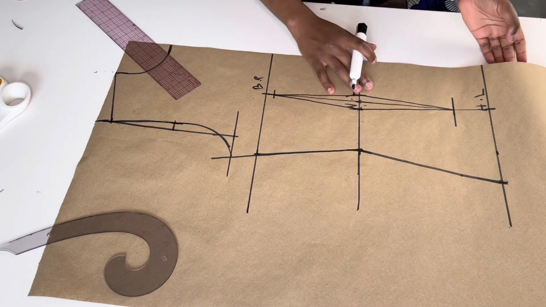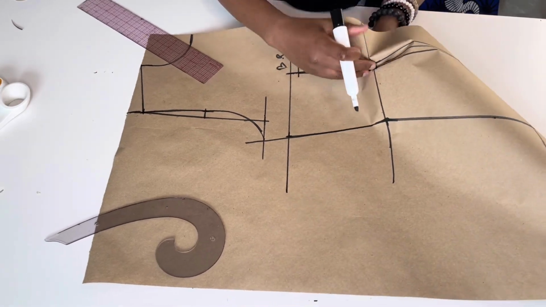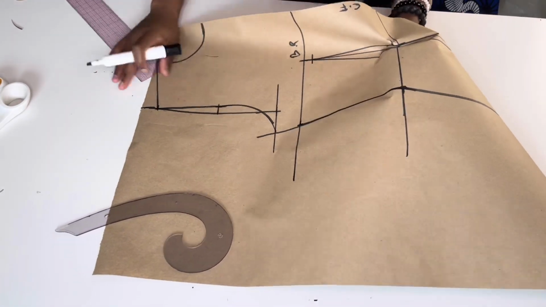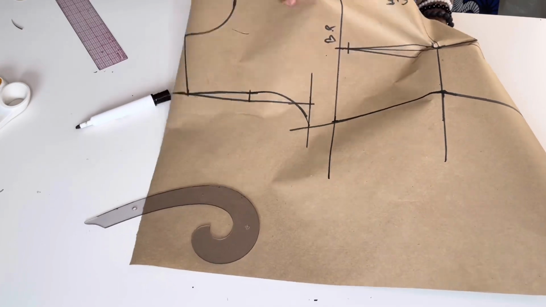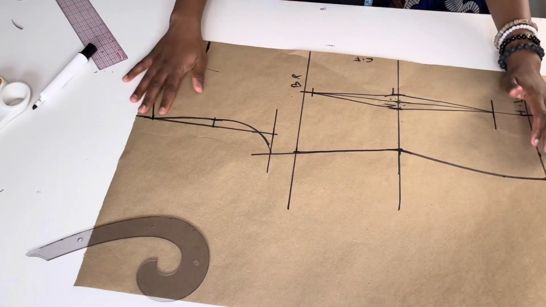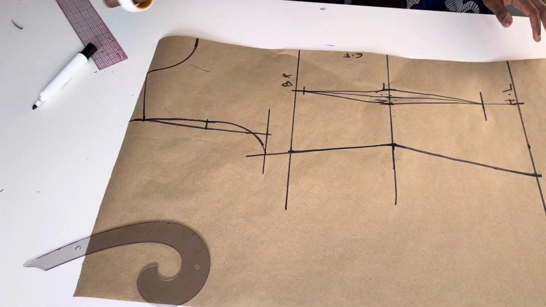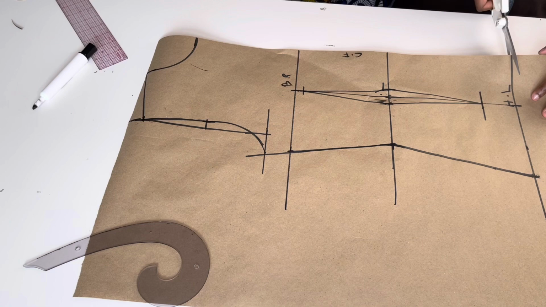So now whenever I sew this, I'm going to sew it inside like this. I'm going to sew it inside like this. So when I sew it, obviously I'm already starting to have my shape for my bust. So this right here is how to draft the front part of the body. So I'm going to go ahead and cut this and show you guys how to draft the back part.